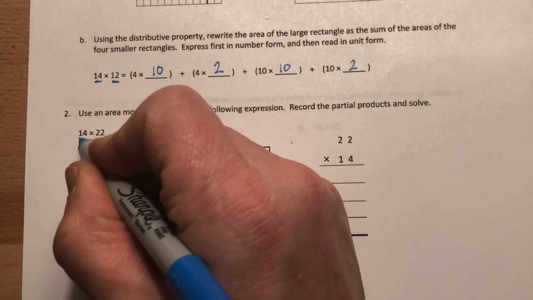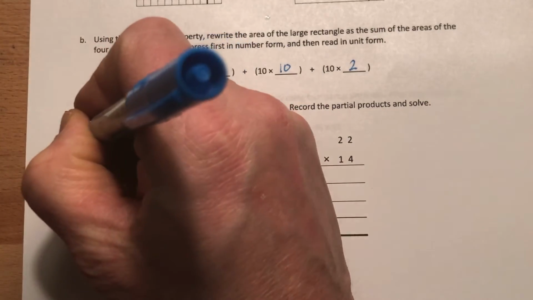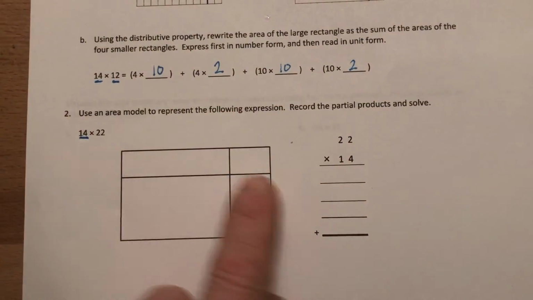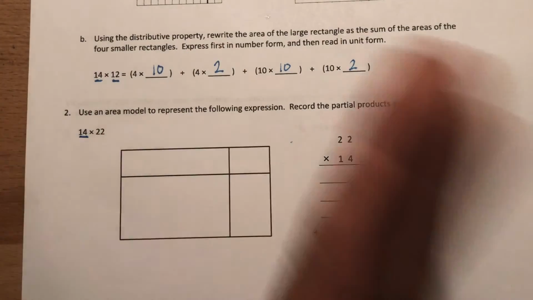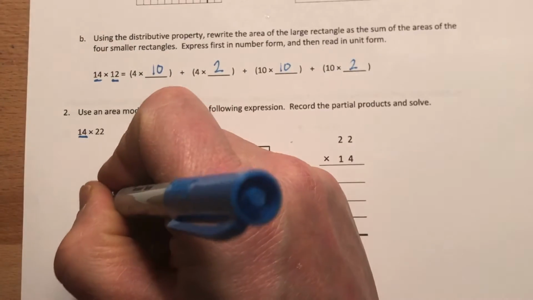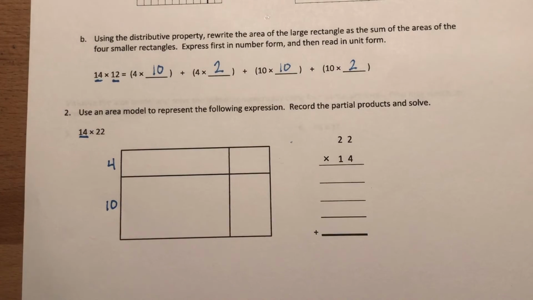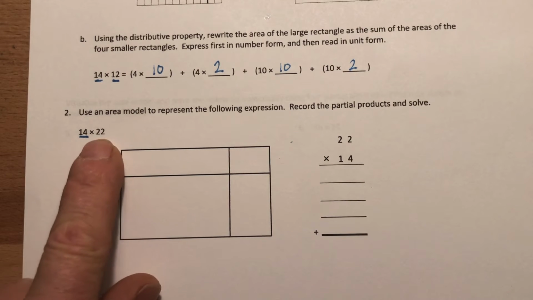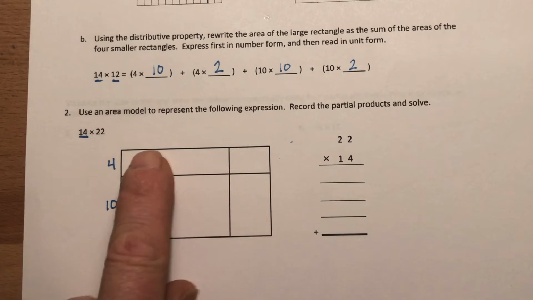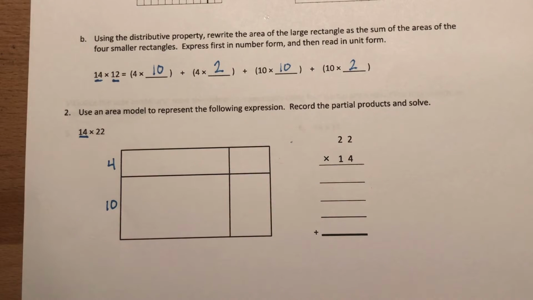So I want to break this 14 into a 10 and a 4. And that's going to be my rows here. This first number always indicates the rows. So this is going to be a 10 and a 4, because that would make 14, right? Good. Now, let's see if you can guess on this next factor, how am I going to split this up in the columns here?